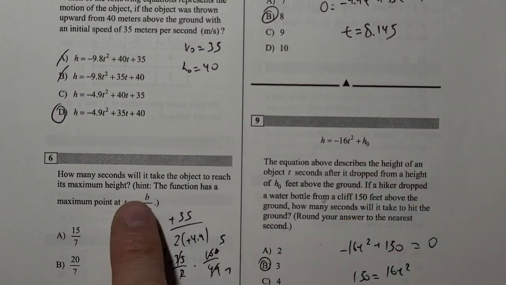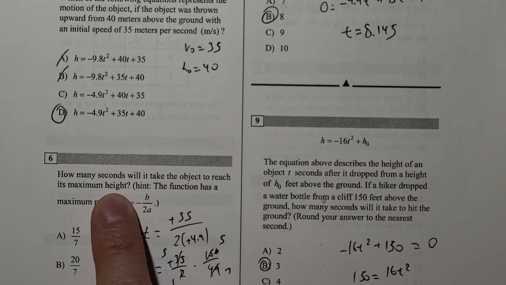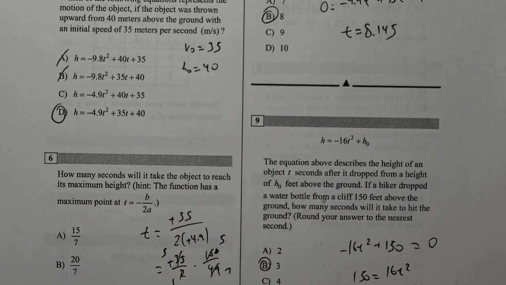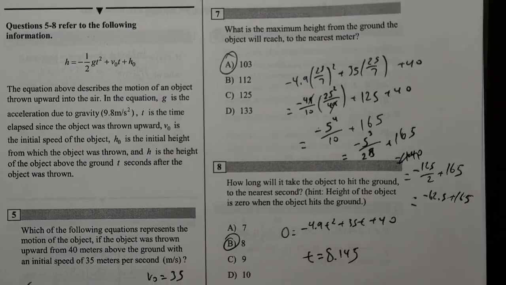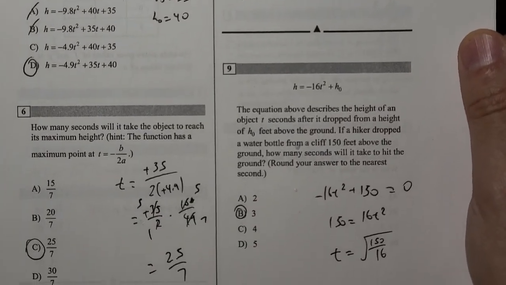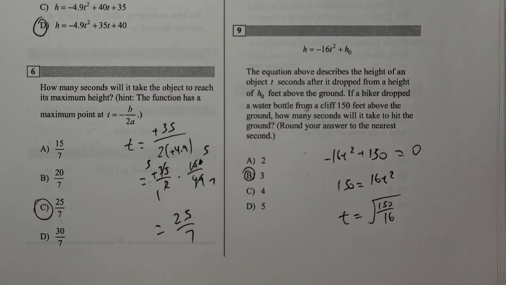When something reaches its maximum height, that's the vertex of the parabola. And when it hits the ground, that's when the height is 0. Those are the small ideas that you need to know. Once you get those ideas down, then it's just going through the motions of solving the equations algebraically.